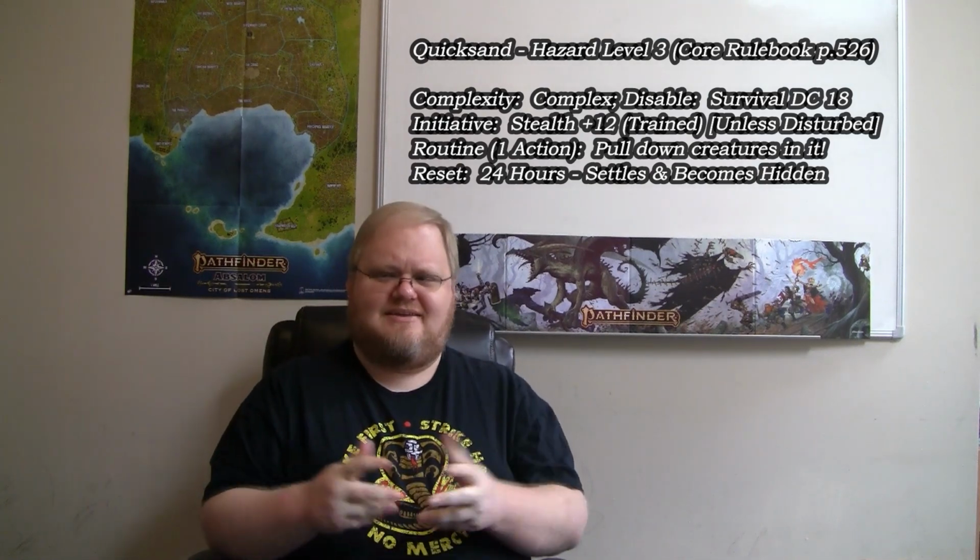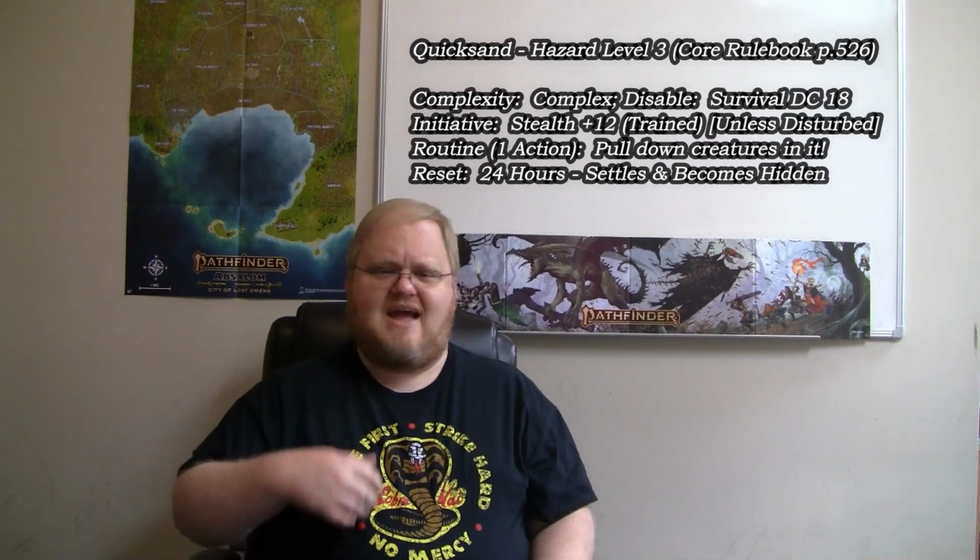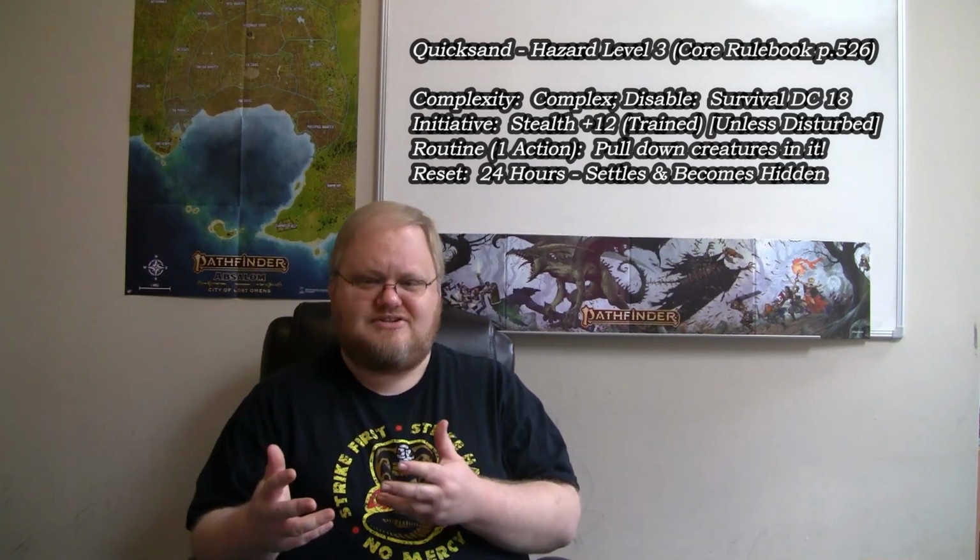Quicksand is a good example of this. Quicksand rolls initiative because every so often that quicksand is going to pull the player character a little bit further down. But it doesn't happen instantaneously. Players have a chance to make athletics checks and to try to pull each other out of the quicksand or to try to move to safety in one way or another.